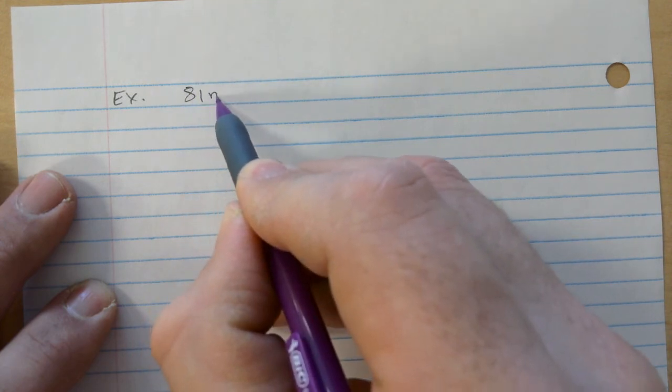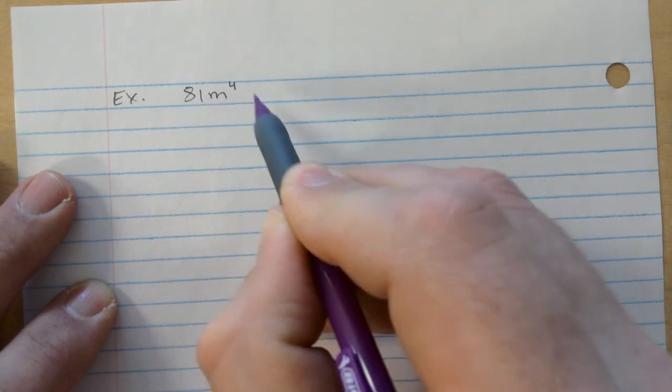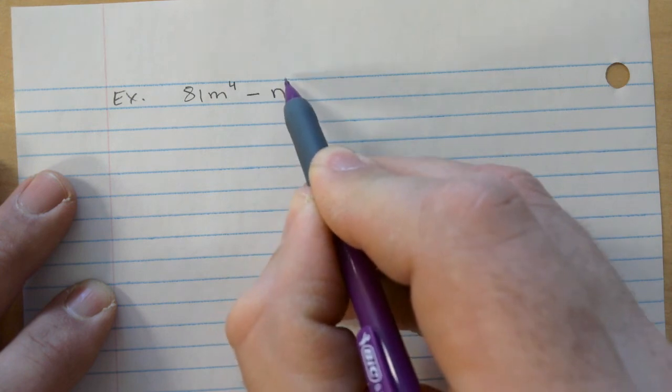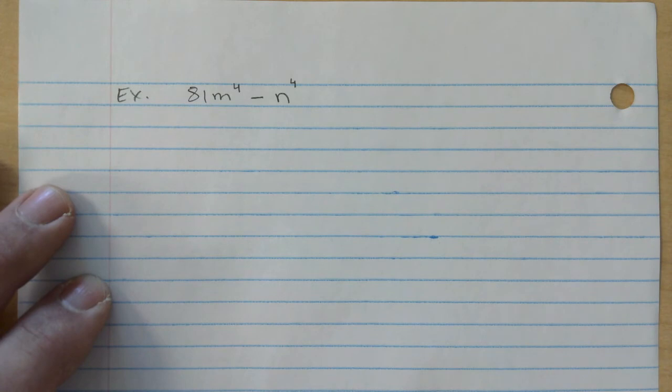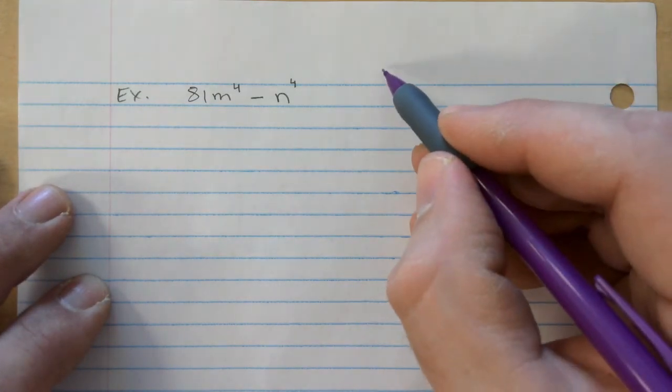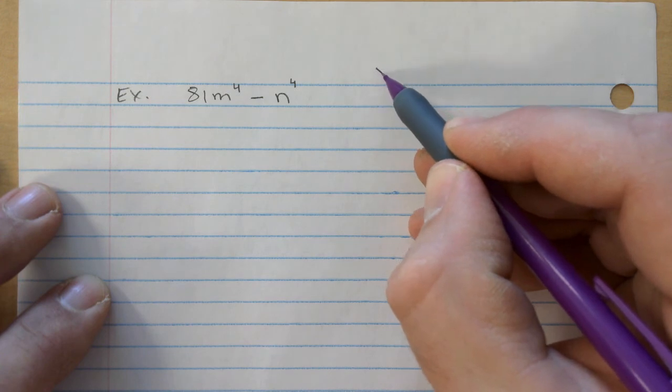81m to the 4 minus n to the 4. And I will make a note here.